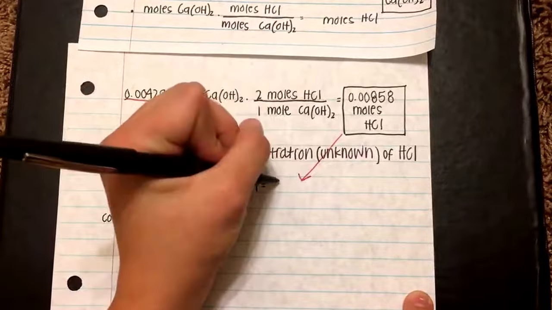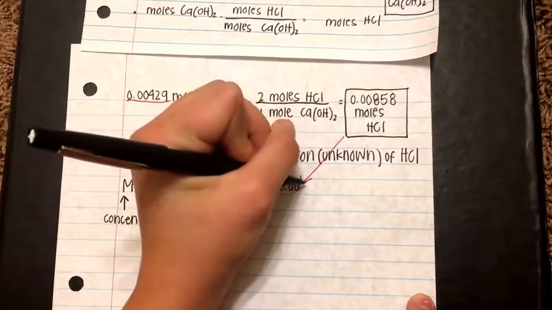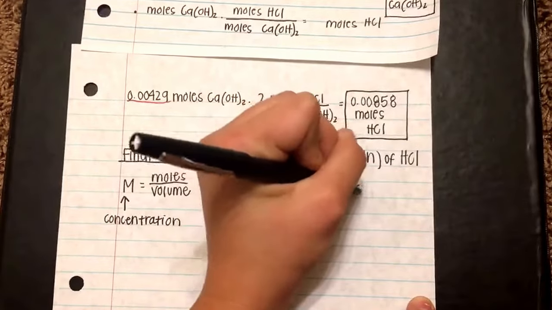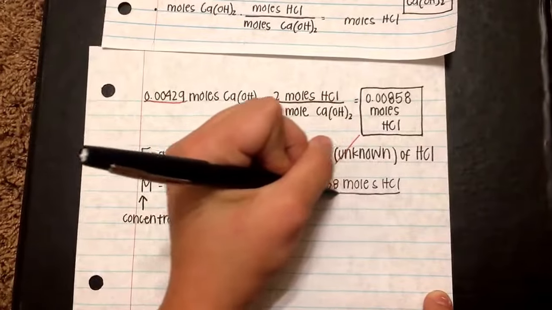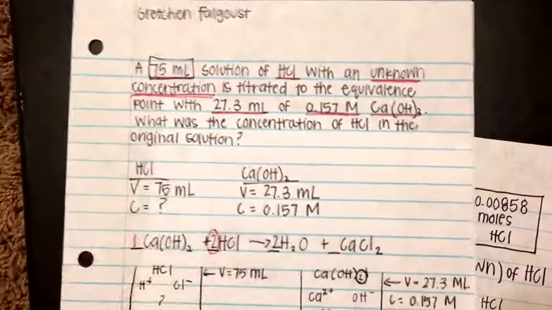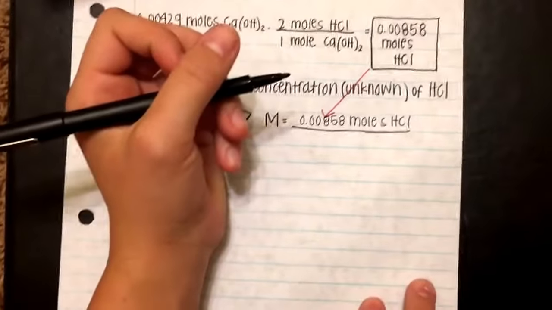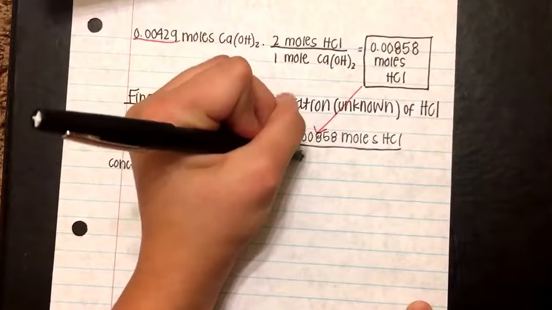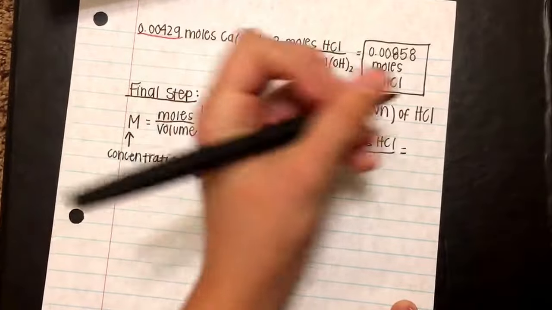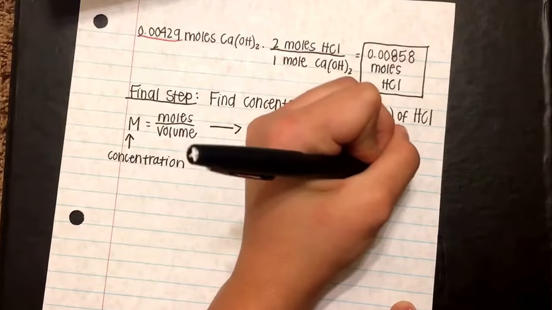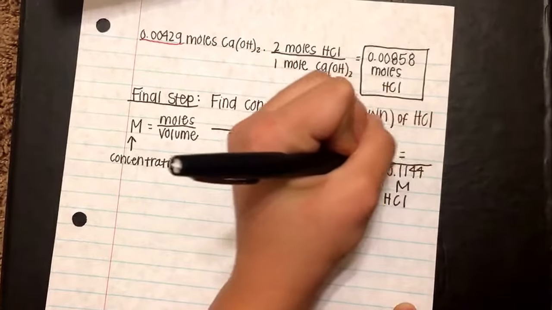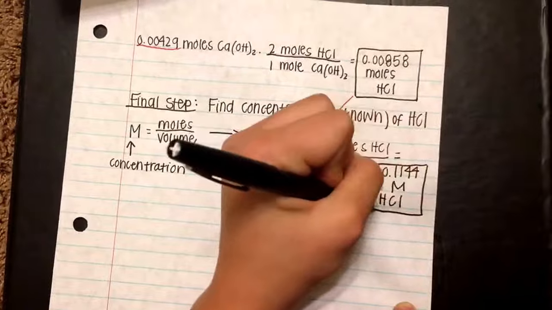We're going to use the moles we just found, 0.00858 moles of HCl, over the volume given to us in the original equation, 75 milliliters, but remember, we're going to change it to liters, so 0.075 liters, and that gives us 0.1144 molarity of HCl, which concludes this titration problem.